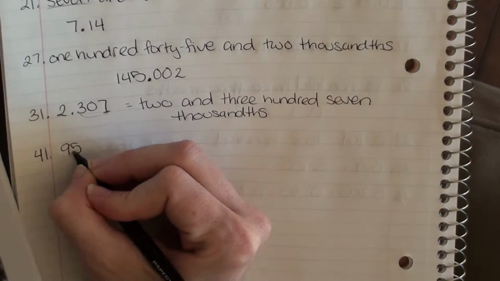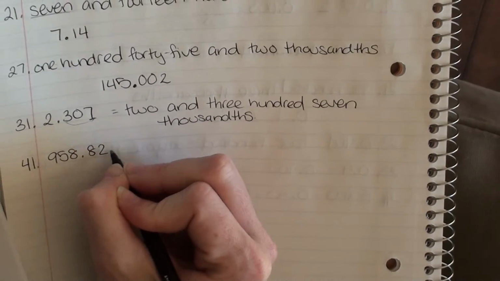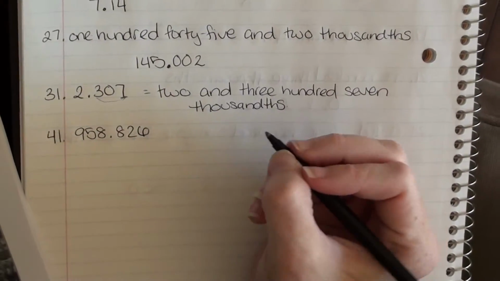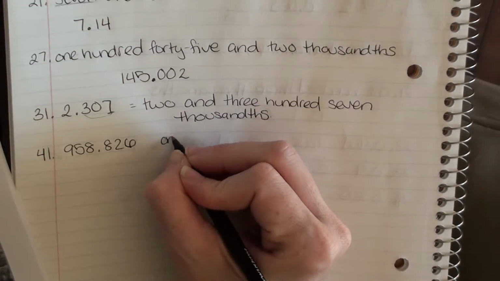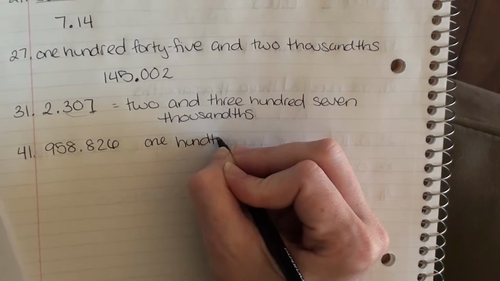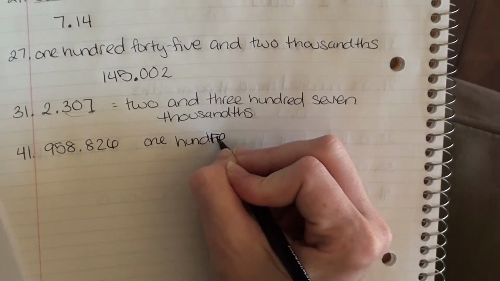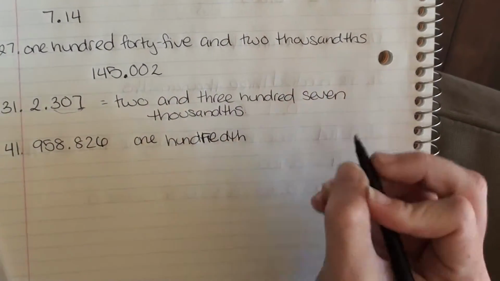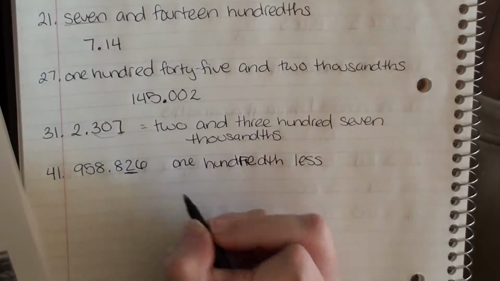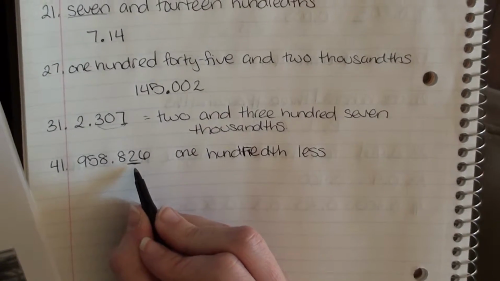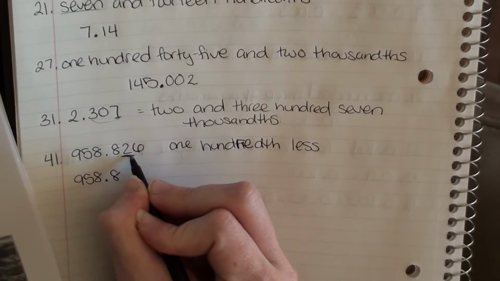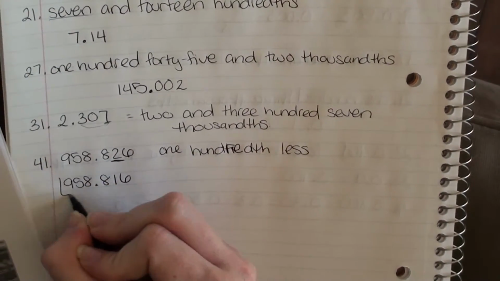So I have 958.826, 958 and 826 thousandths. And I want 1/100th less. I cannot spell today. Okay, so I find the hundredths place and I want one less than that. So all the other numbers stay the same, and 2 minus 1 is 1, so 958.816. That's my answer.